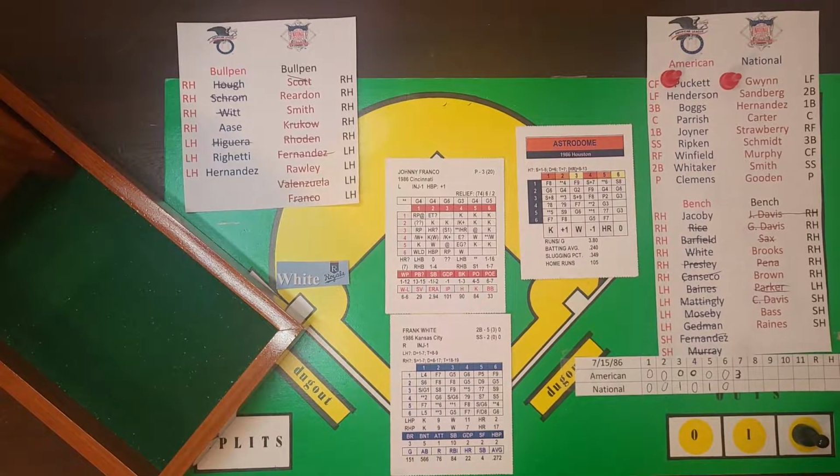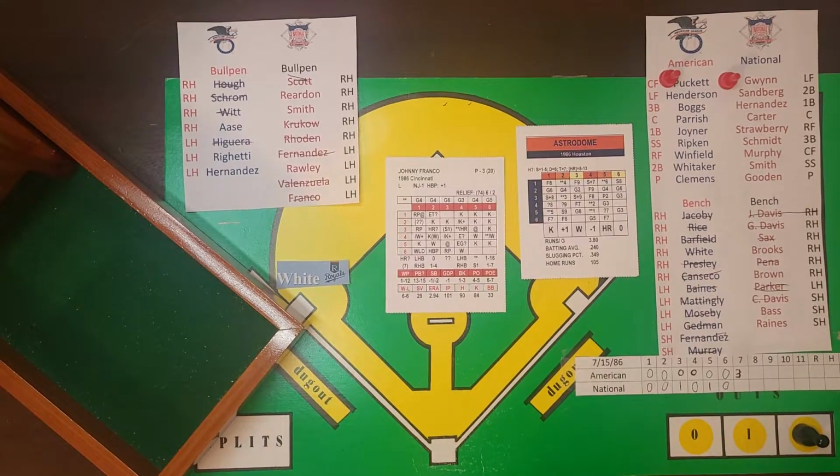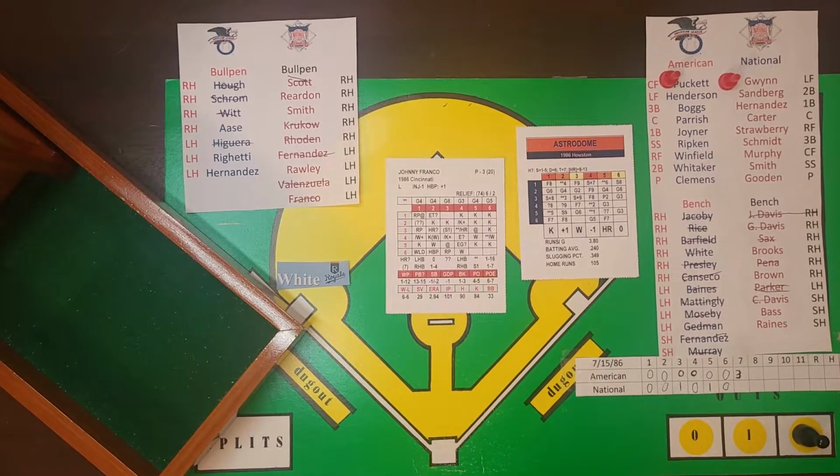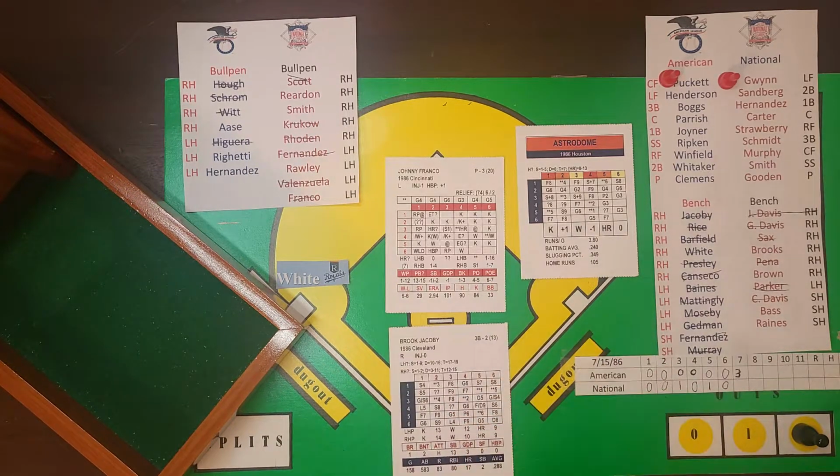And they may not be done because now Brook Jacoby is coming on to pinch hit. And that will leave Harold Baines as the only guy on the bench remaining. With Brook Jacoby, since a lefty is on the mound, they will use Jacoby. Had a righty been on the mound, they would have used Baines. But they're going to use Jacoby to pinch hit. And that will leave Baines as the only position player on the bench.